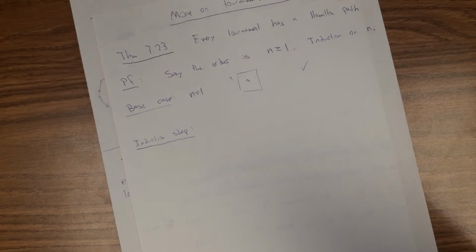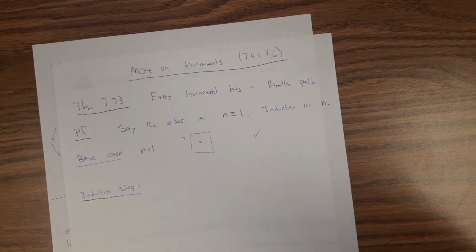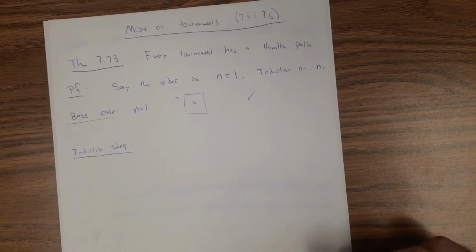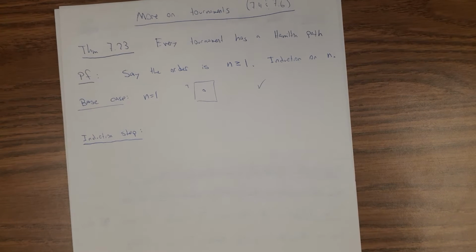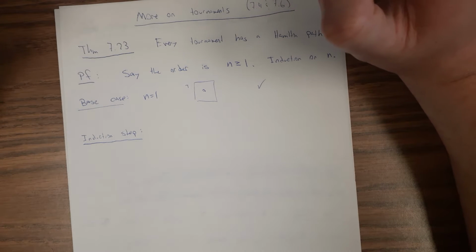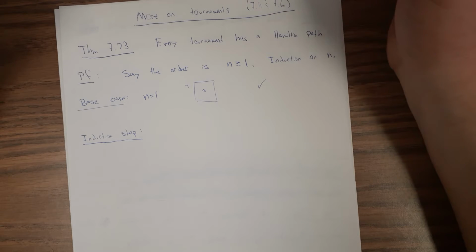Okay, so I'm just going to record a video more about tournaments. The stuff I'm going to talk about today is out of sections 7.4 and 7.6, and it's sort of focusing on Hamilton stuff for tournaments. So here's our first theorem.